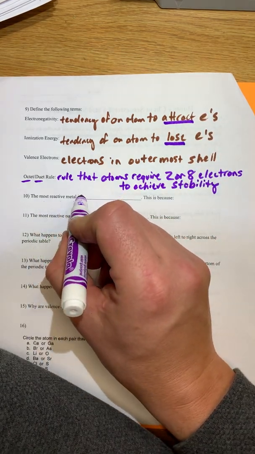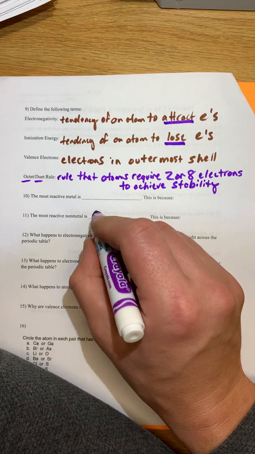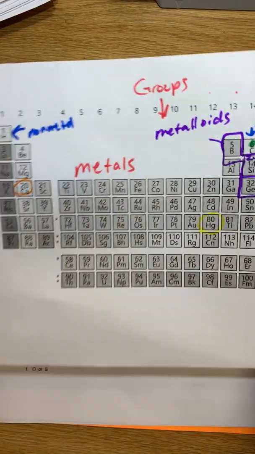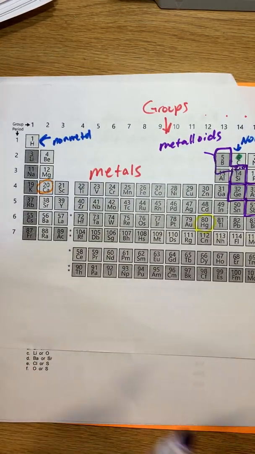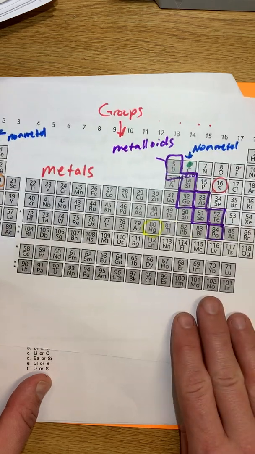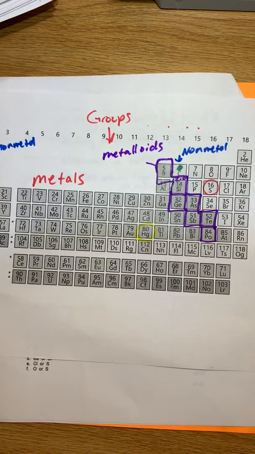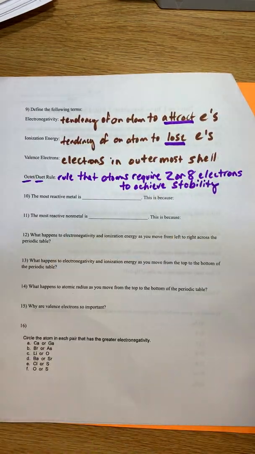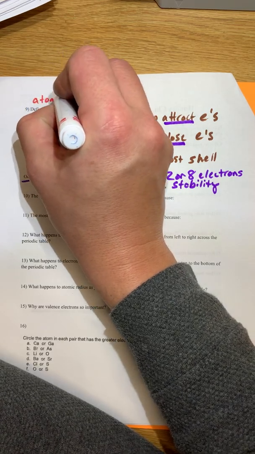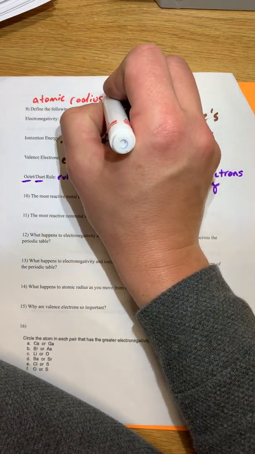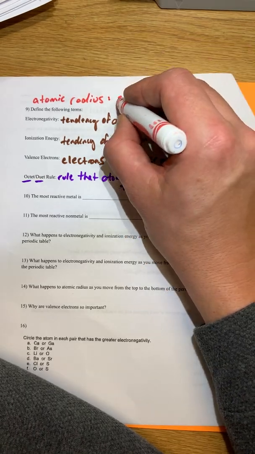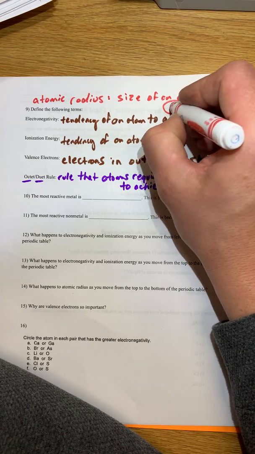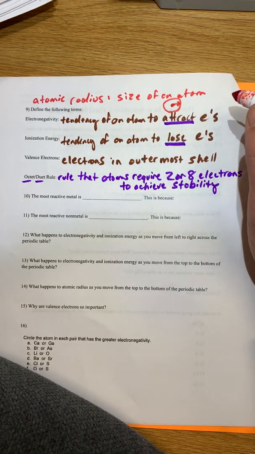So the most reactive metal, and this is really important. I really suggest that you get this in your head, because if you know the most reactive metal and the most reactive non-metal, then you can use that information to remember all of the trends. In fact, I'm just going to add one extra bonus definition here, which is atomic radius. I assume you guys know this, but if you don't, atomic radius is simply the size of an atom, right? It's the distance from the center to the outermost edge.